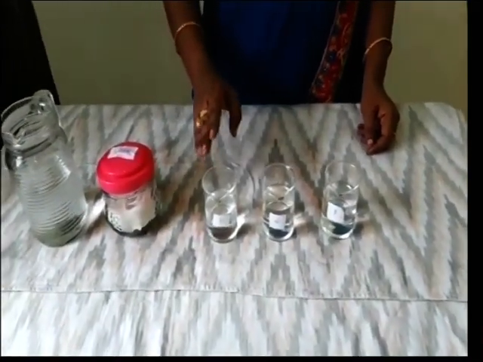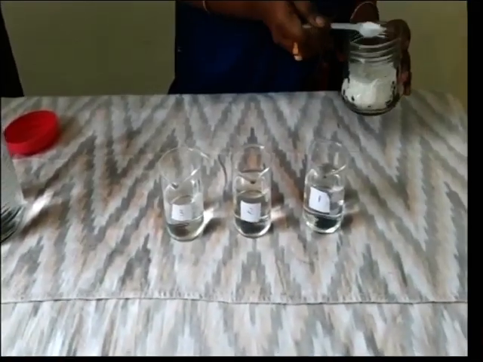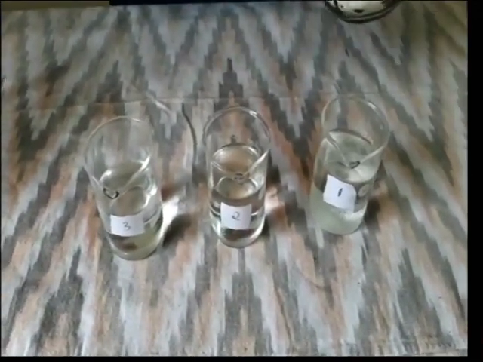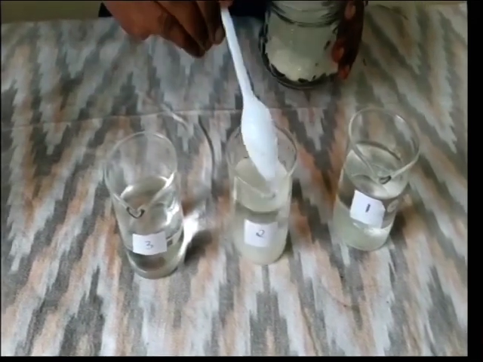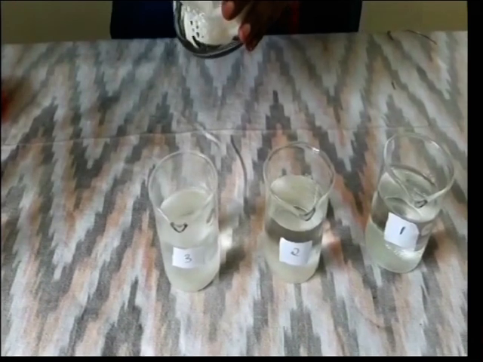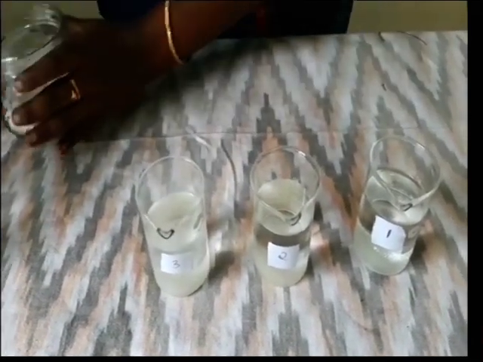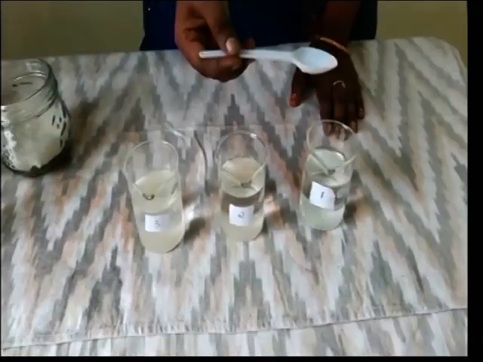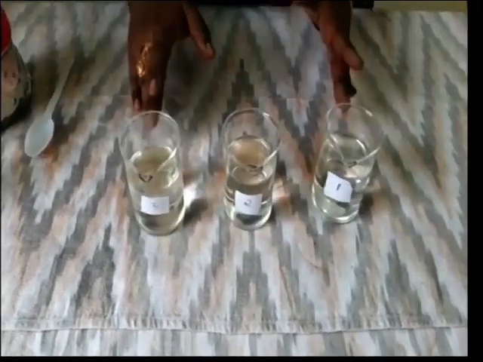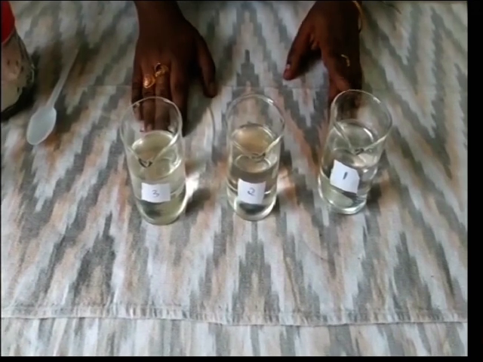Children, let's see which one is more concentrated. For this we need 3 beakers filled with water, and sugar. Now I am adding half spoon of sugar in the first beaker, 1 full spoon of sugar in the second beaker, and 1.5 spoon of sugar in the third beaker. Now stir all the 3 beakers. Solute is completely dissolved in the solvent.